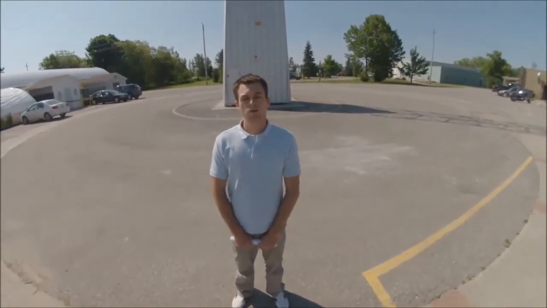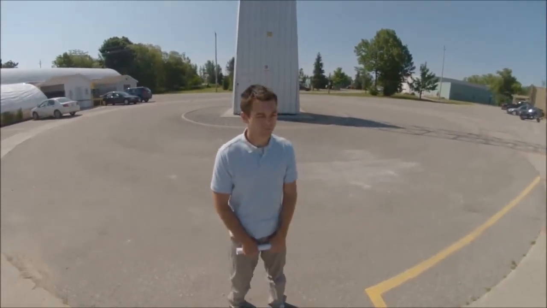So here we are back at the wind turbine. What I'm going to do now is walk you to the first area. So this is area A. It's in between the drill shop as well as the nature trail.